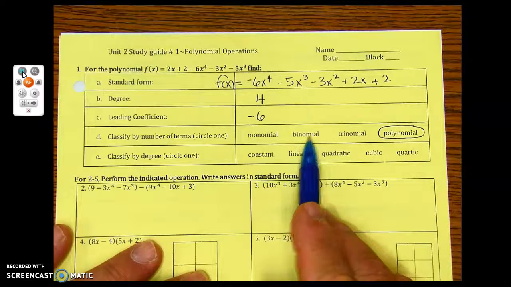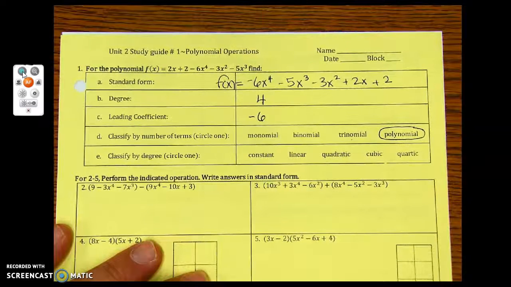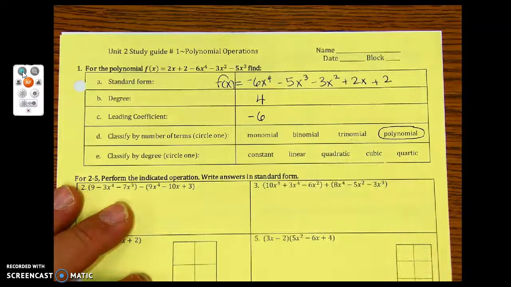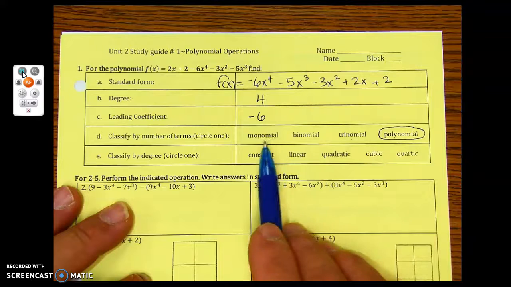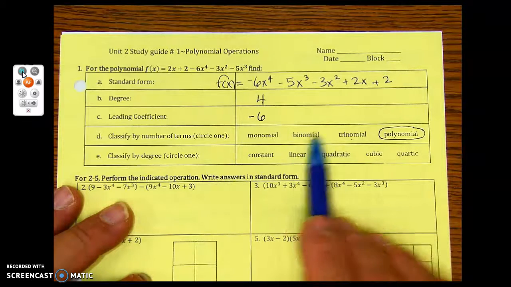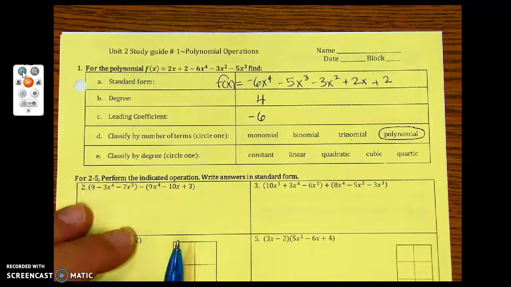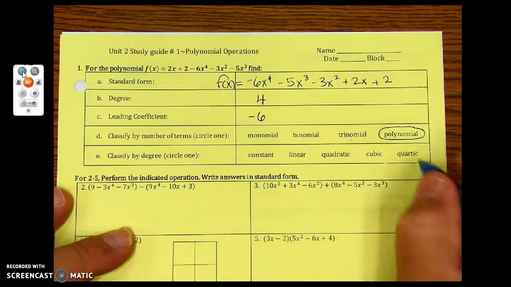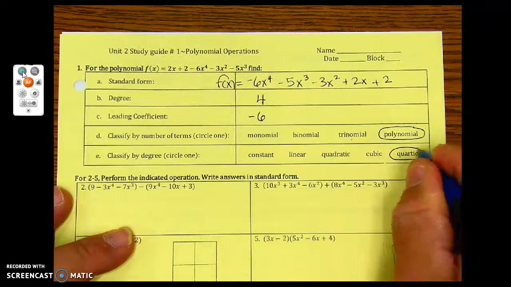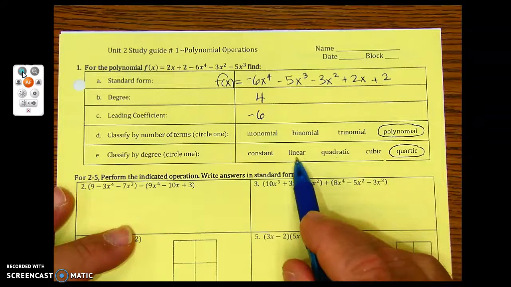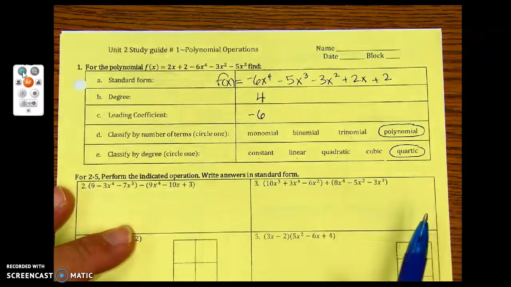By the way, all 3 of these are polynomials too. They just have special names. Once you get past trinomial, they don't have special names anymore. But guys, please remember that a monomial is a polynomial, a binomial is a polynomial, a trinomial is a polynomial, etc. Name it quartic, because its degree is 4. Degree of 3, degree of 2, degree of 1, degree of 0.